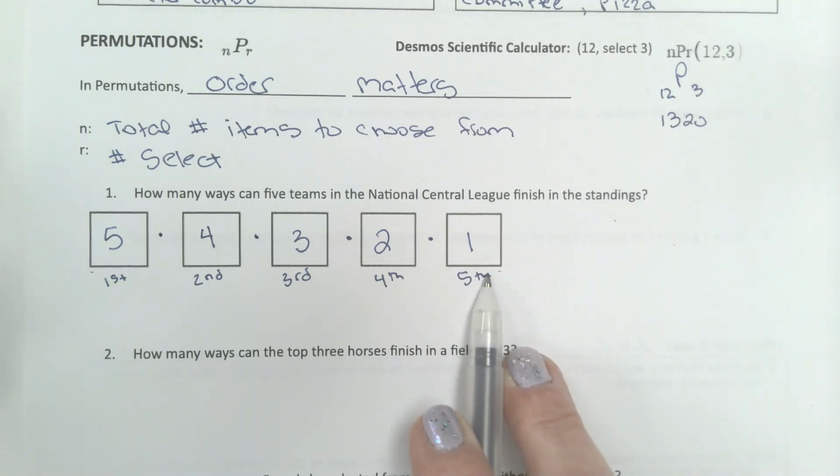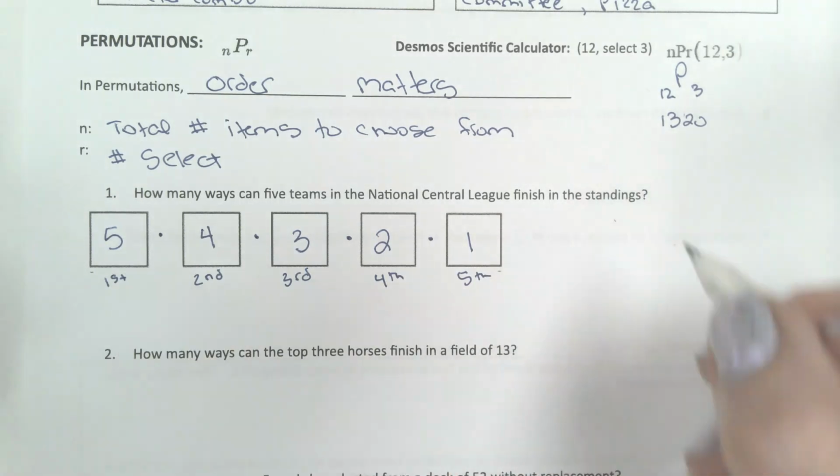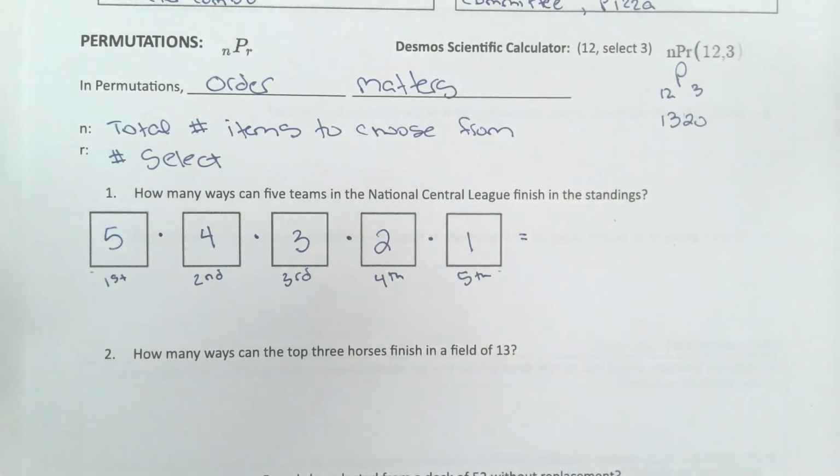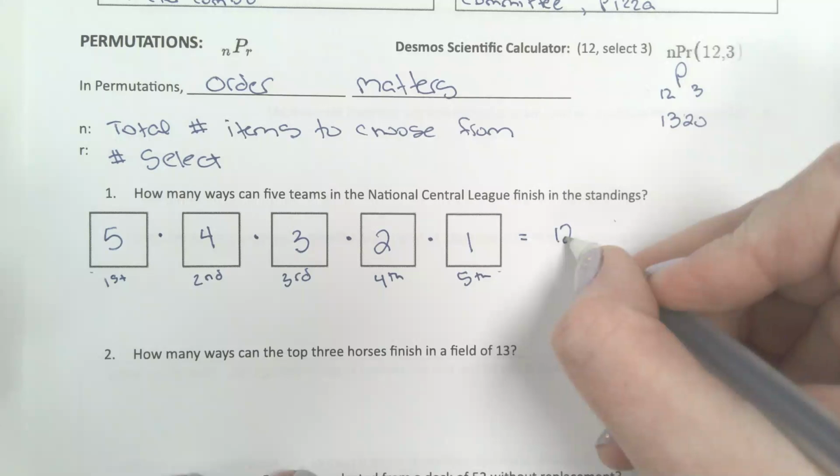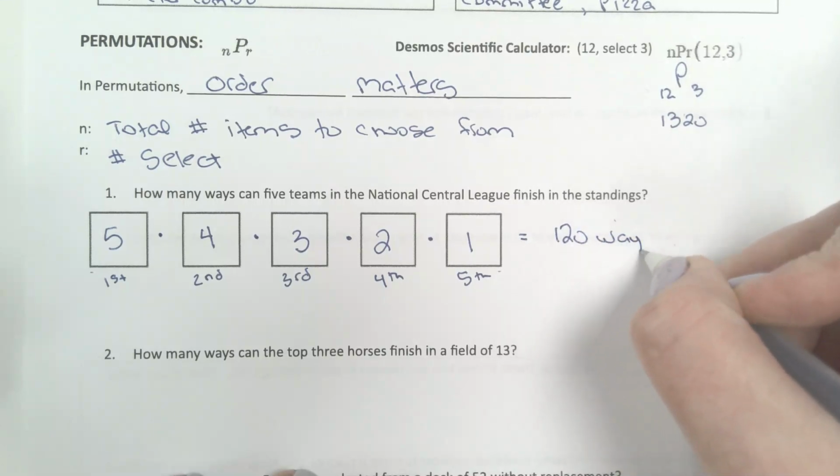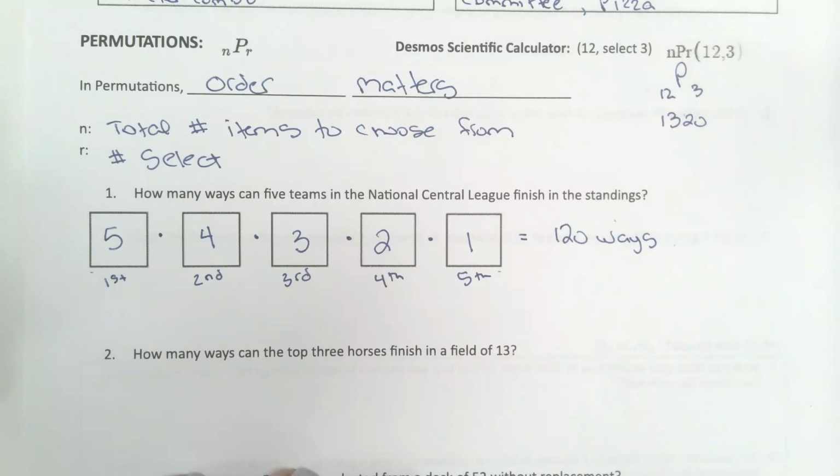That's what I'm doing right here, where you just multiply them together. So when you multiply 5 times 4 times 3 times 2 times 1, what do you get? 120. So there are 120 different ways they could finish.